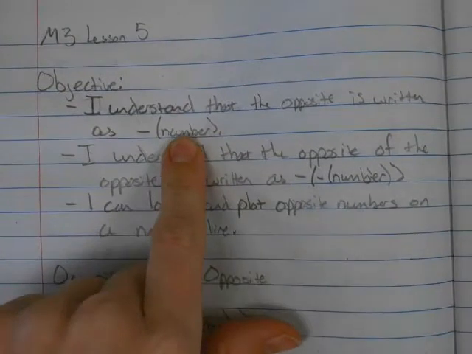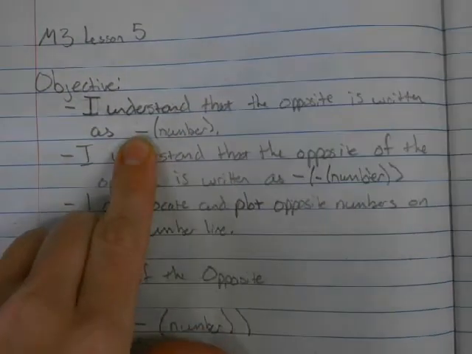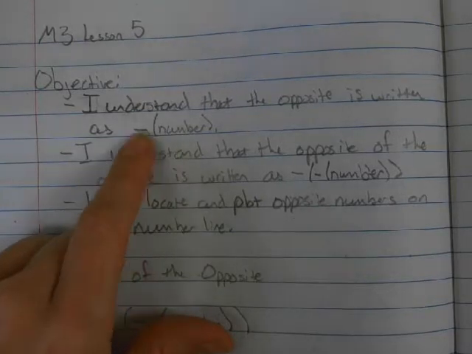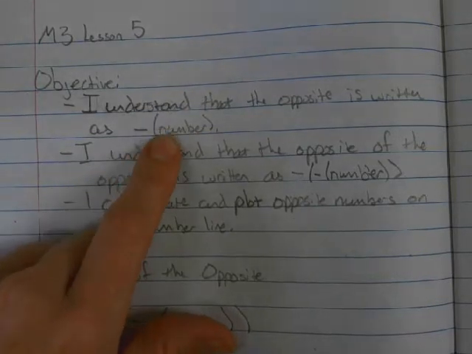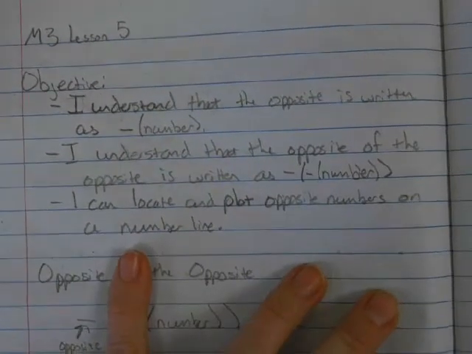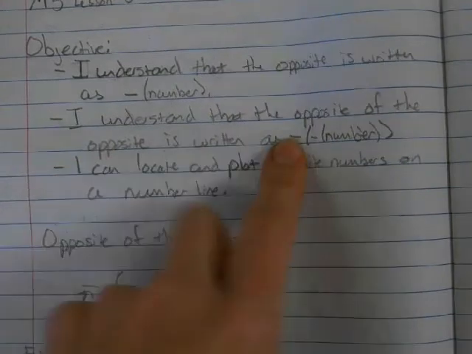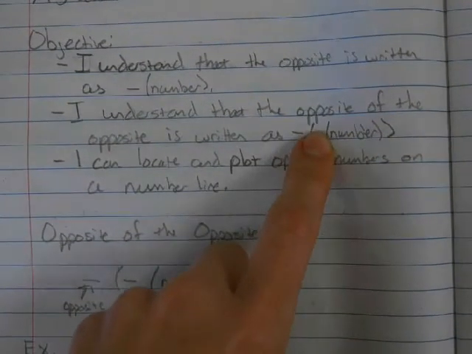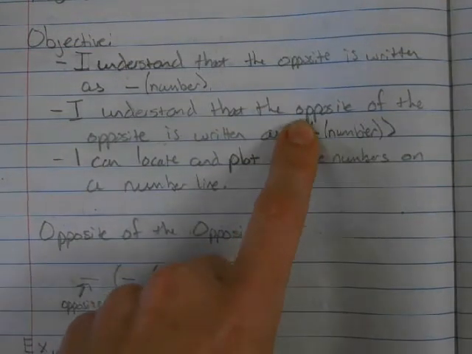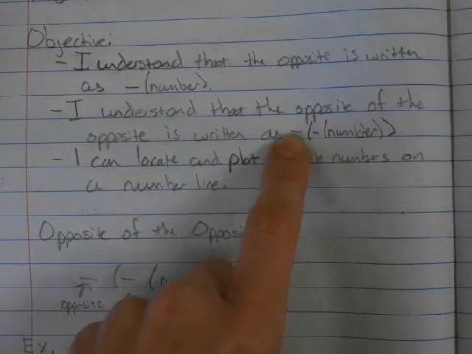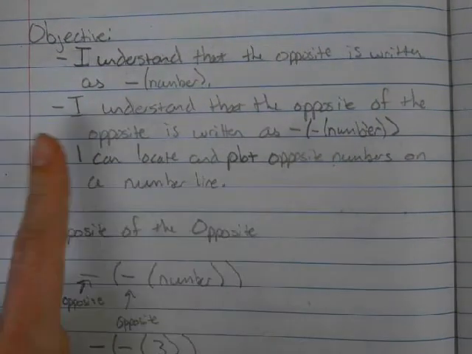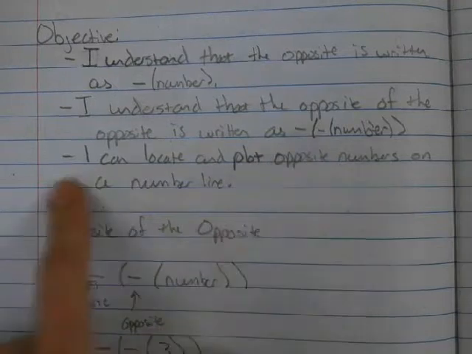So your first objective is that you understand the opposite is written as a negative, parentheses, and then the number on the inside. This negative represents the word opposite, where the parentheses represents of. So this would be the opposite, parenthesis of, and then whatever number that is. Your second one, I understand that the opposite of the opposite is written as a negative, parenthesis, negative, and then whatever your number is. So again, that means opposite, and that means opposite, or opposite of, opposite, or number. I can locate and plot opposite numbers on a number line.